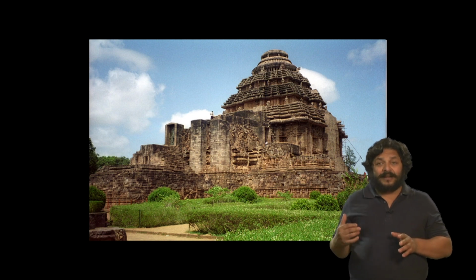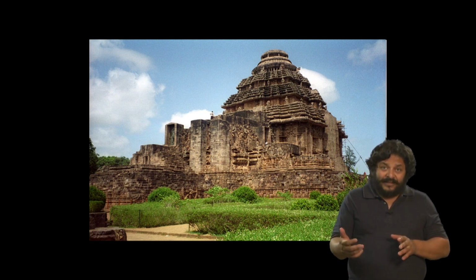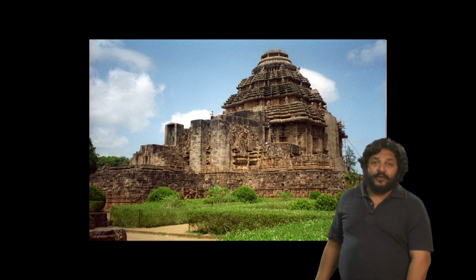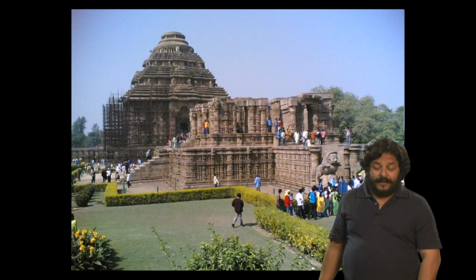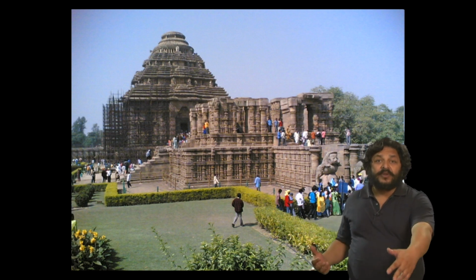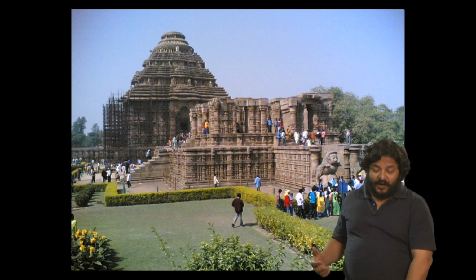This is the Sabha Mandapa, or actually the lesser Sabha Mandapa of the famous Sun Temple at Konark. Where the actual shrine would have been is completely lost. It would have been behind what you see here, which is just the small entrance hall.